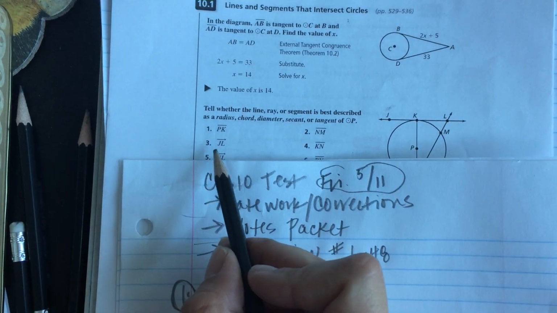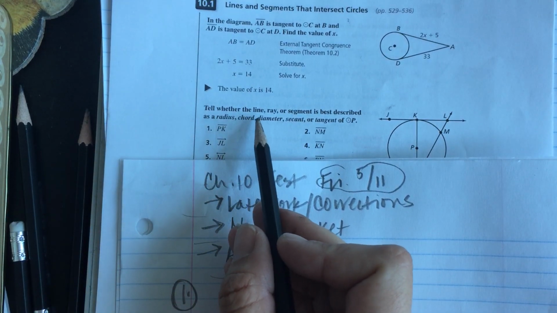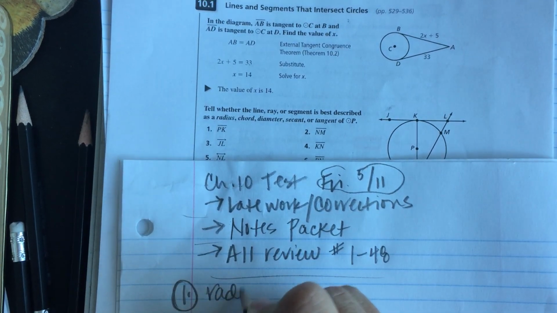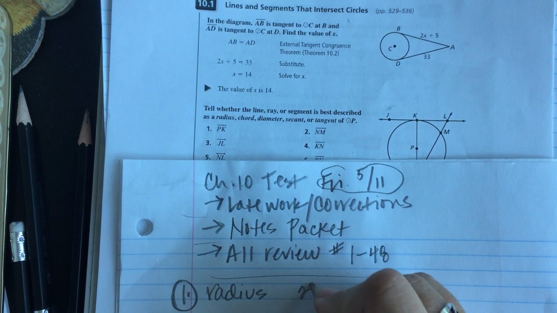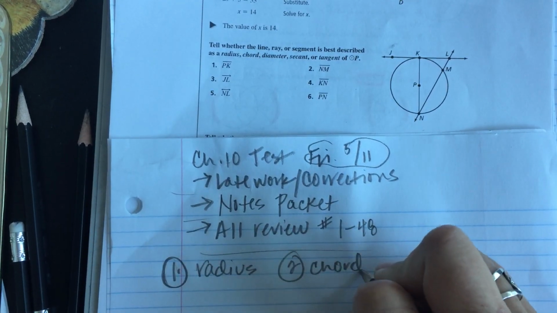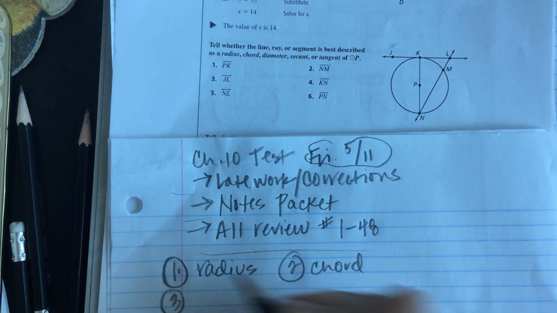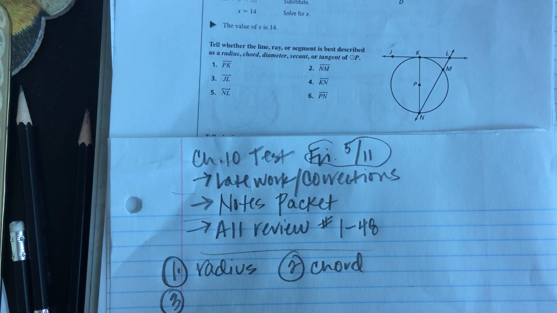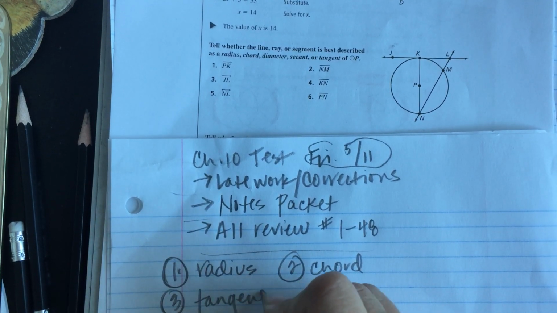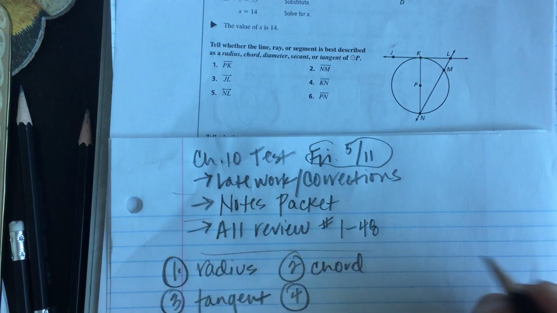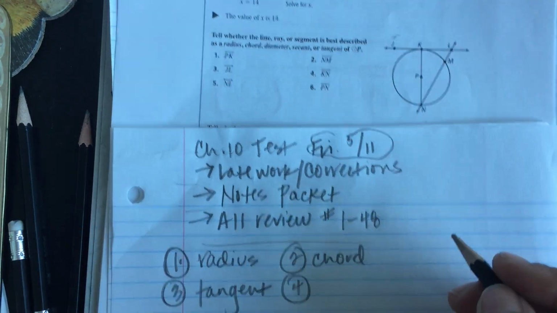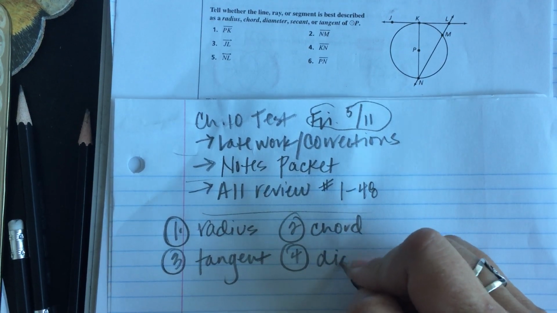First things first, tell whether the line segment given is a radius, chord, diameter, or secant. 1, P to K. Best name for that one's going to be a radius. 2, N to M. Name for that one's going to be a chord. 3, it's listed as a ray, JL. Ray JL, that's going to be a tangent. It hits the circle at exactly 1 point. Number 4, segment KN. Where is KN? It's a chord through the center. That's going to make that a diameter.